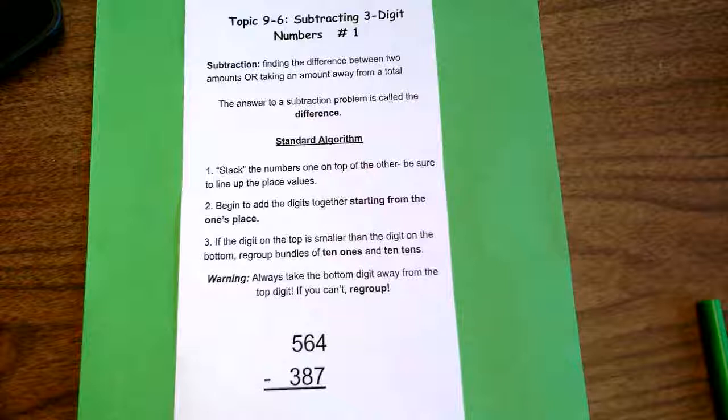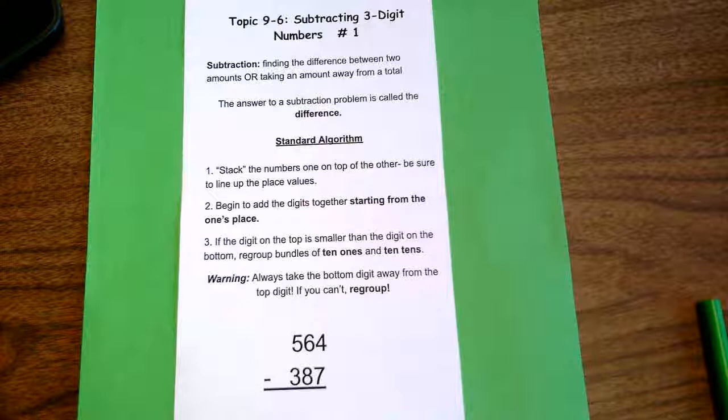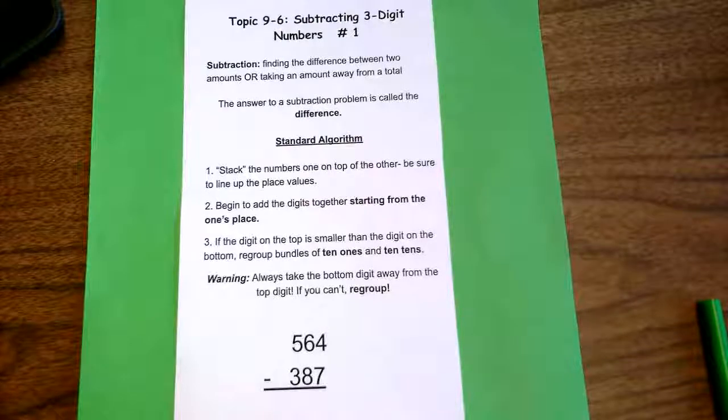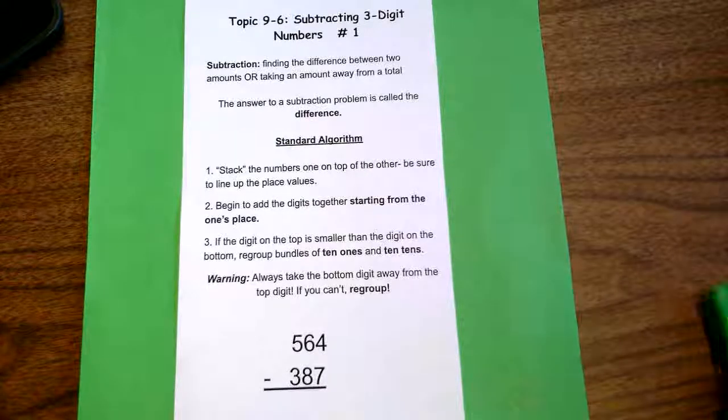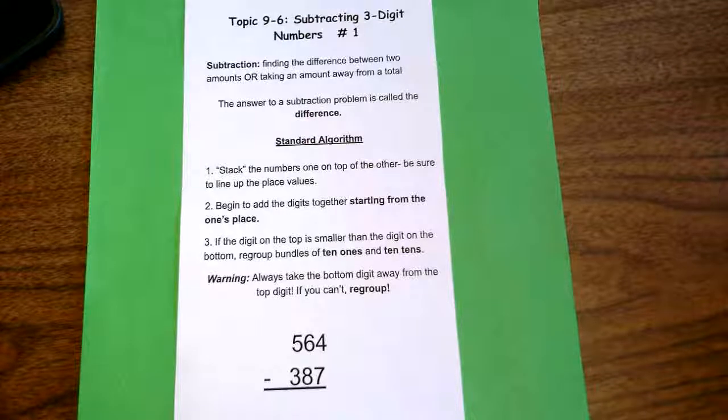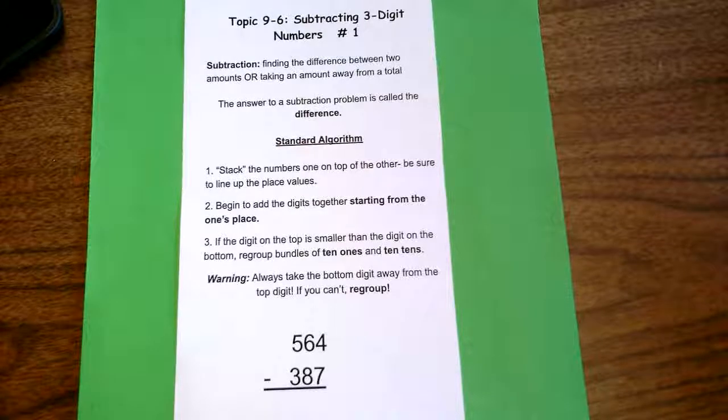So first off, subtraction is kind of like the opposite of addition. So instead of combining things, we would be taking away, or we're finding the difference between 2 numbers. And the answer to a subtraction problem is actually called the difference, because we're always going to be finding what is the difference between these 2 numbers, or you can even think about it as how far apart are they on a number line.